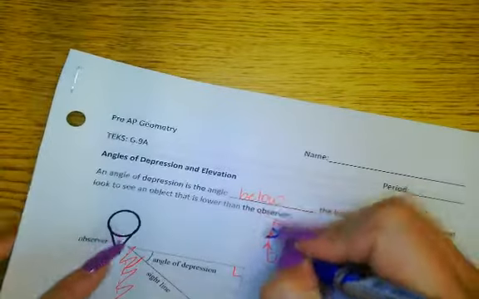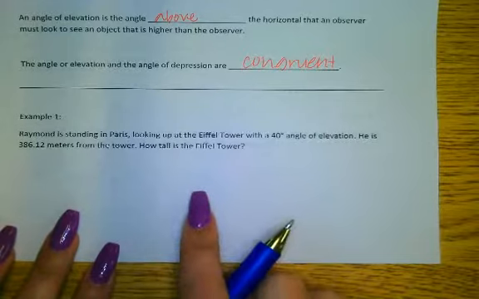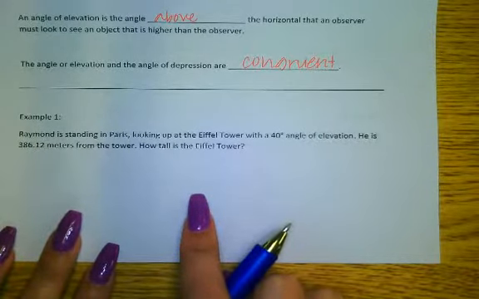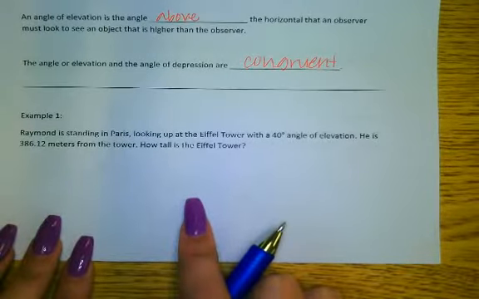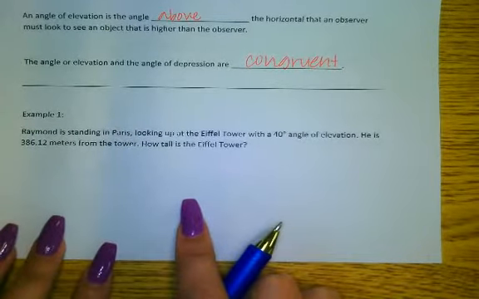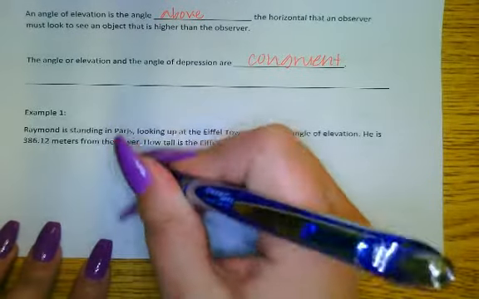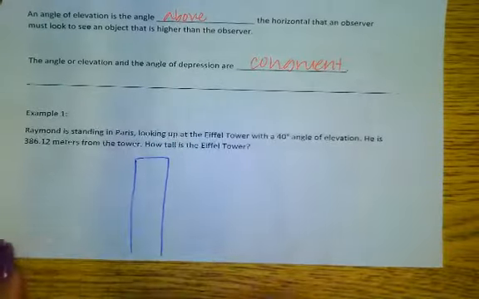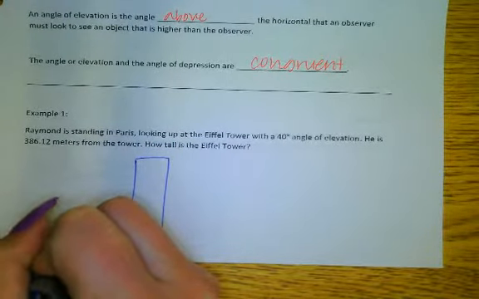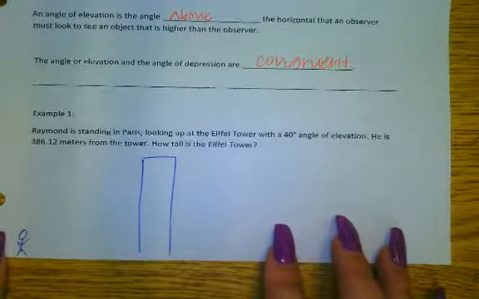Example 1. Raymond is standing in Paris looking up at the Eiffel Tower with a 40-degree angle of elevation. He is 386.12 meters from the tower. How tall is the Eiffel Tower? Okay, I always draw pictures. Here's my Eiffel Tower. Here's Raymond. I know that's not what the Eiffel Tower looks like. It's a building for me for now.